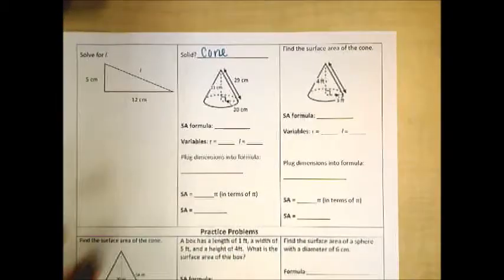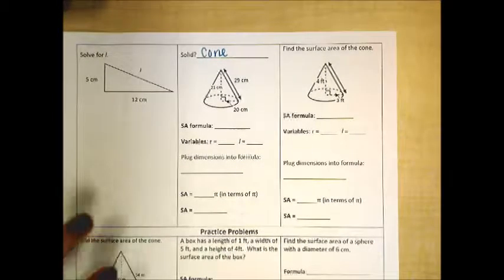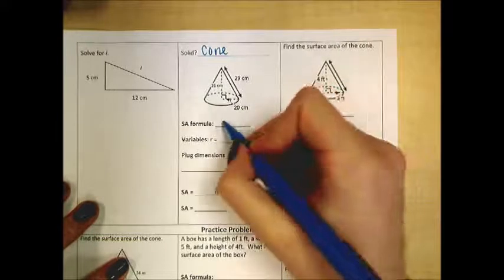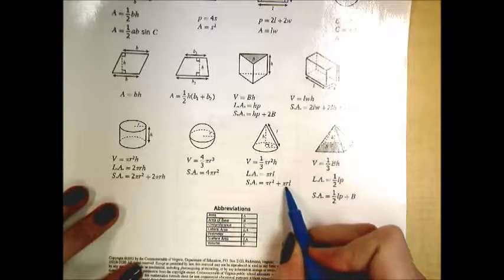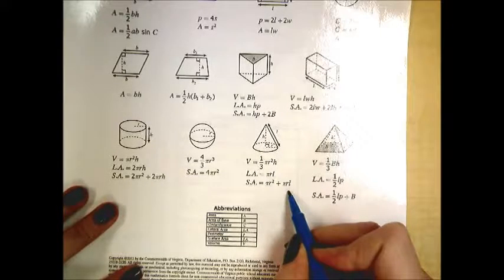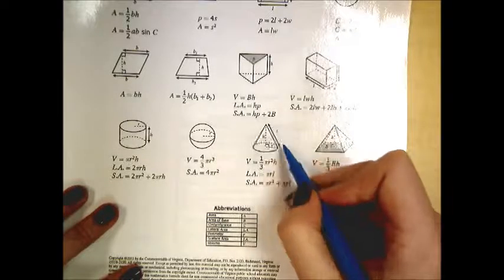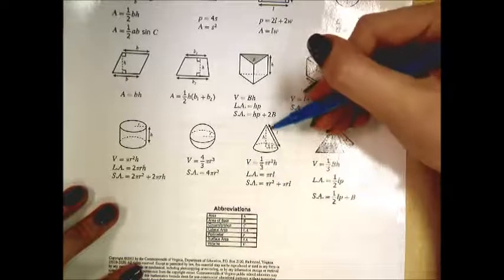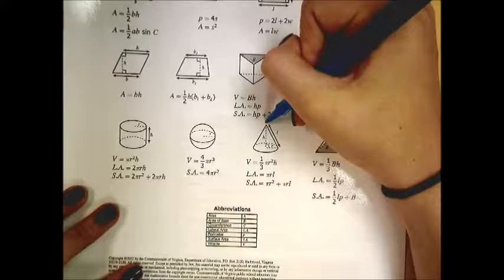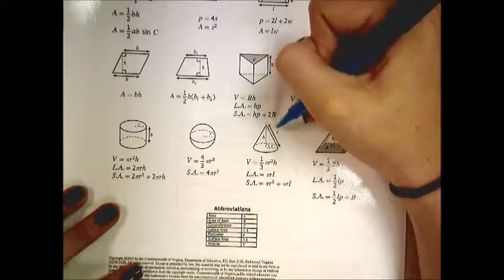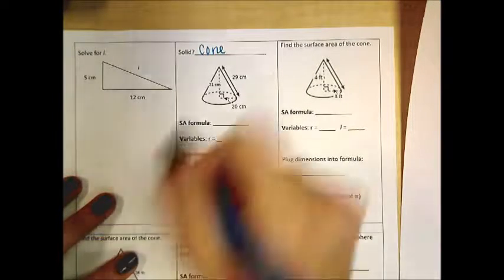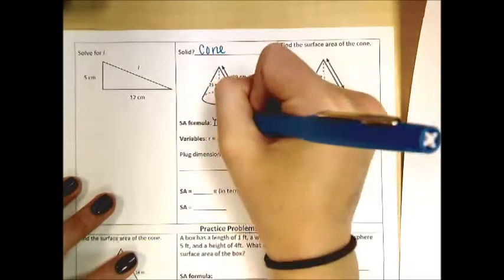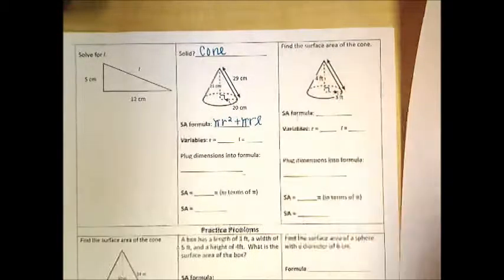We are going to look at our cone as our last solid here for surface area. So looking first at this middle problem, my surface area formula for a cone is pi r squared plus pi r L. So L here is not length like it is up in rectangular prism. L is going to be this side measure. So kind of like if you were standing at the top of the cone and slid down the outside. That is the L. It's called the lateral height. So your surface area formula, pi r squared plus pi r L.